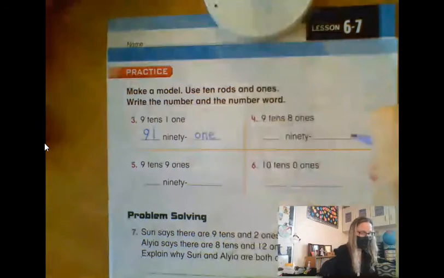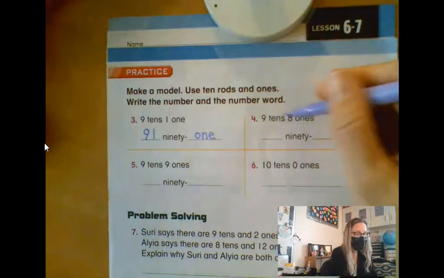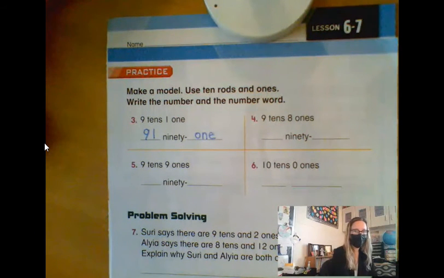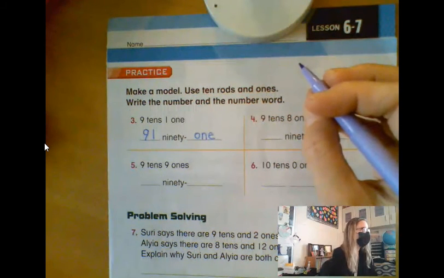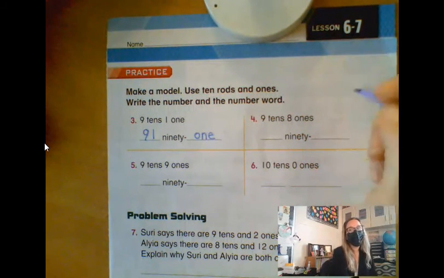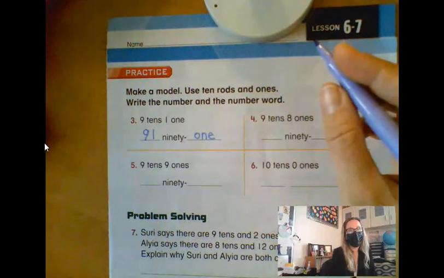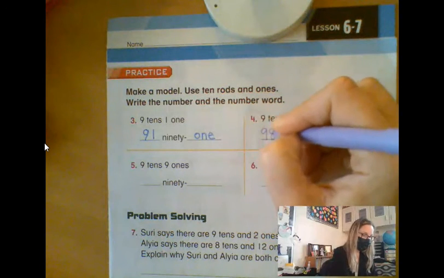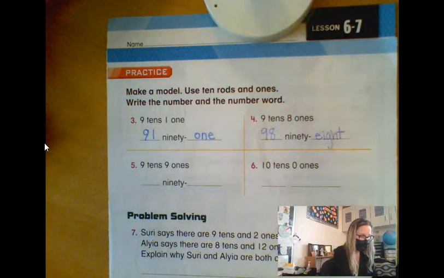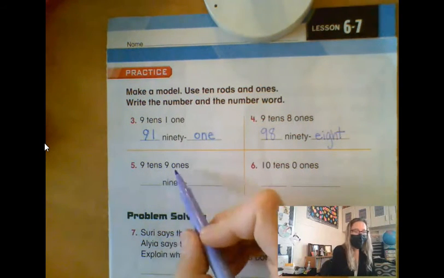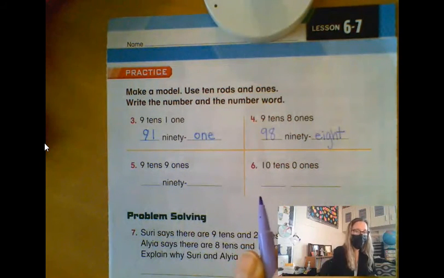And then we'll look over at number 4. It says 9 tens and 8 ones. And I called on a friend that said that gives us the number 98. So we write out the number 98. And then they wrote the word ninety, so we will write the word eight. So 9 tens and 8 ones is 98, or the numeral word is ninety, E-I-G-H-T, 98.